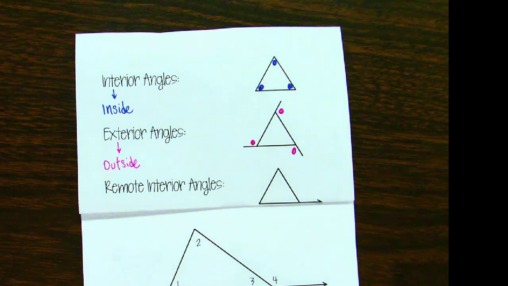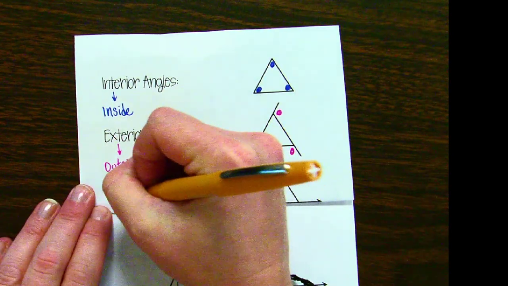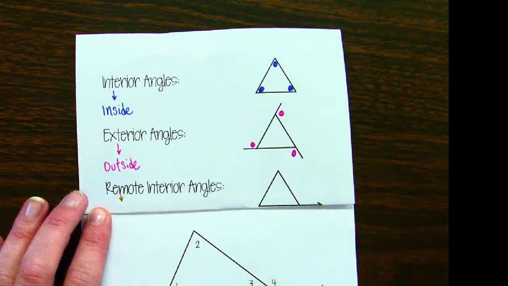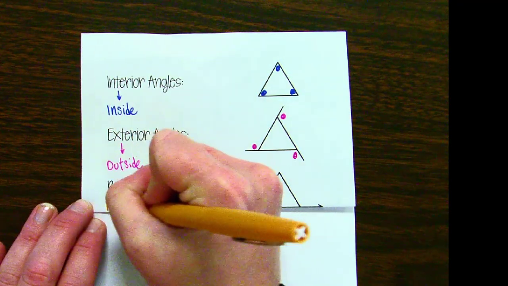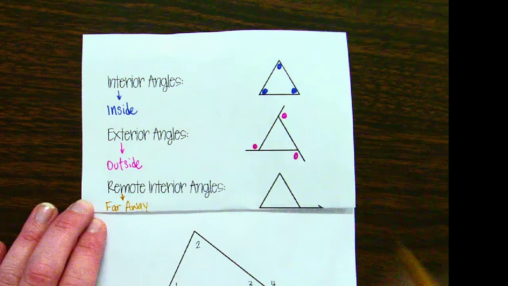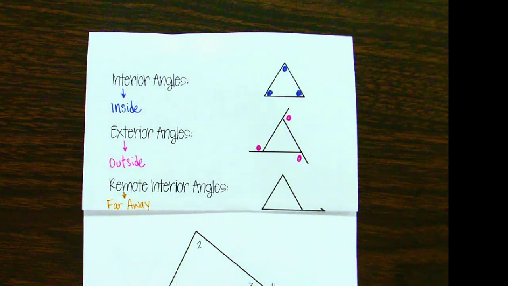And then we have remote interior angles. A remote is used on a TV from far away. We don't go right up to the TV and point our remote at it to change the channels. We are sitting on the couch, so we can change the channels from the couch.